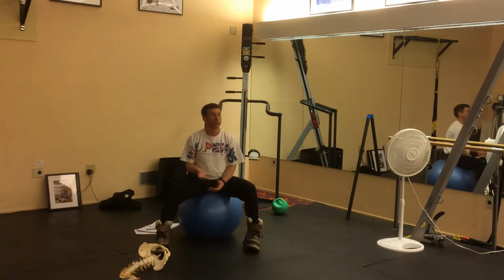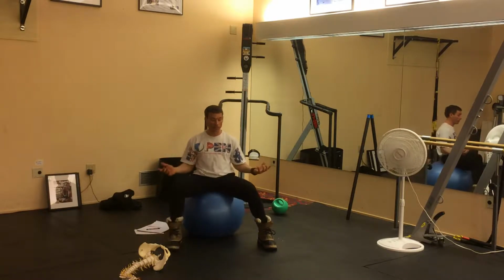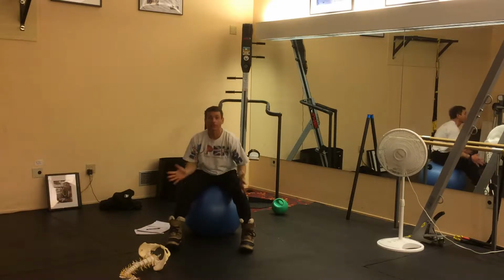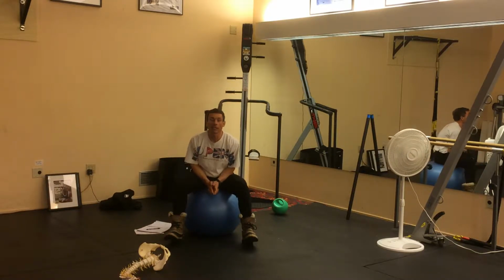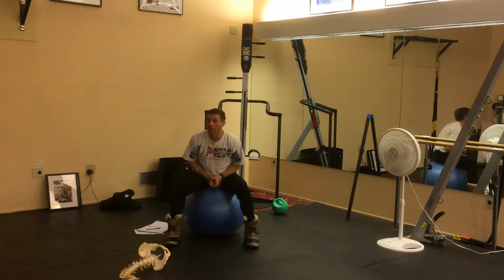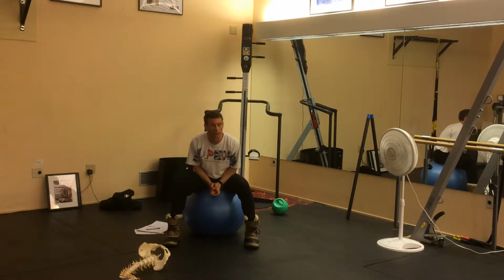Sprinters do it with the force being speed. Olympic lifters and powerlifters do it more with the force being strength and power. Does that make sense? So as trainers and PTs, we have the ability to create powerful athletes, both from a rehab perspective and a training perspective.